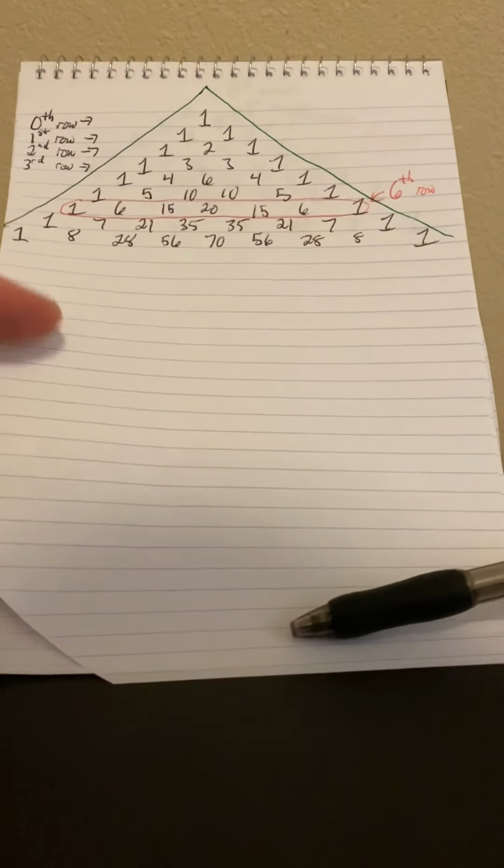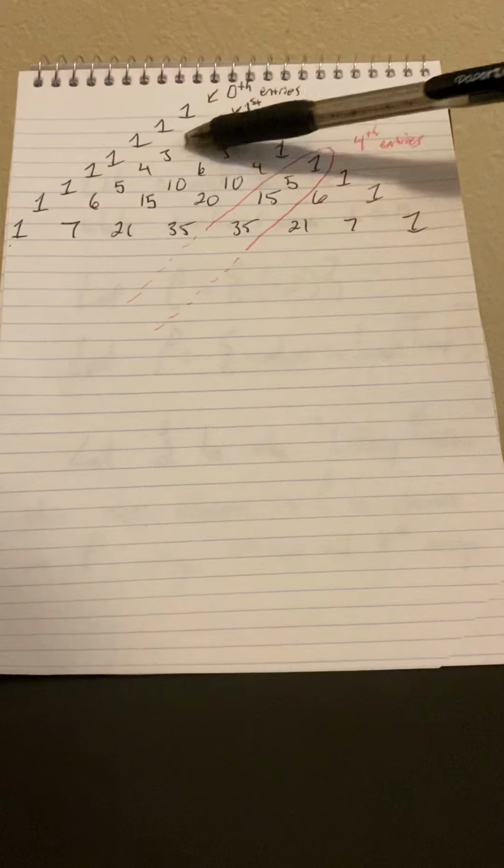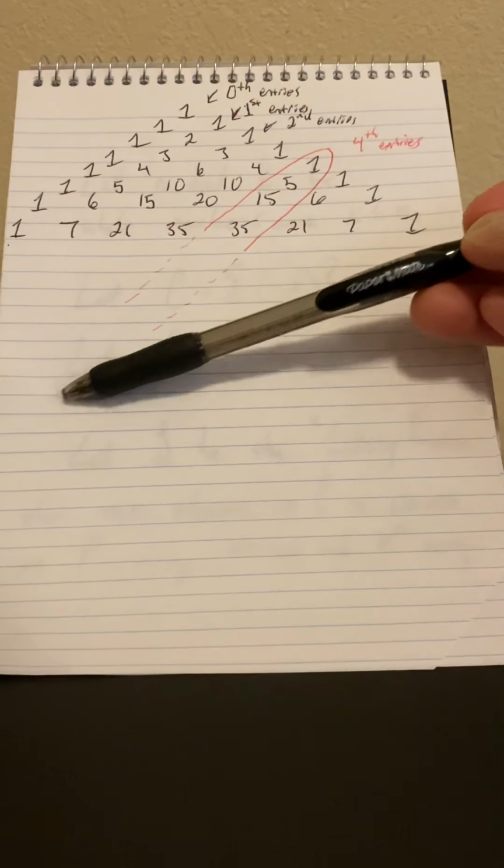We also have entries in the triangle. So all of these are the 0th entry for each row, and all of these are the first entry of each row, and these are the second entry, and so forth. So the 4th entries are all of these infinite entries along that diagonal there.